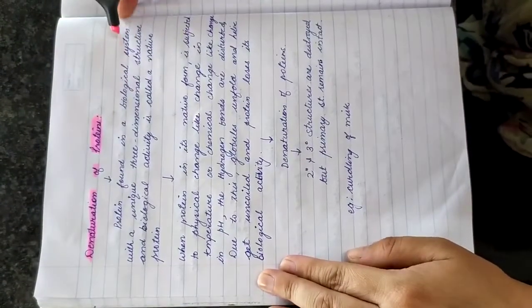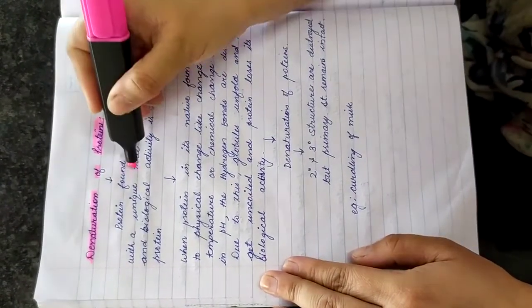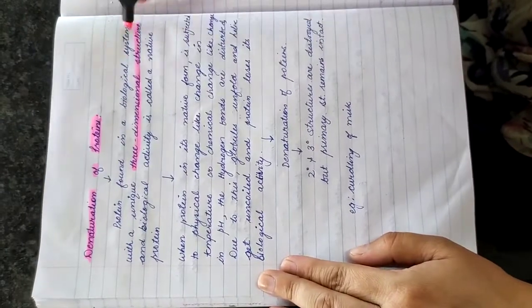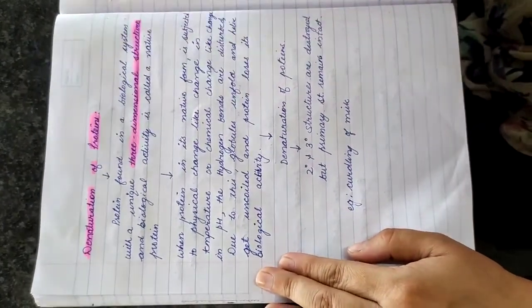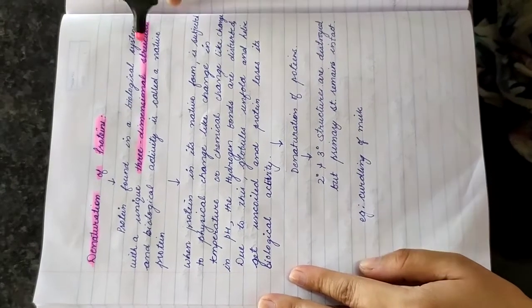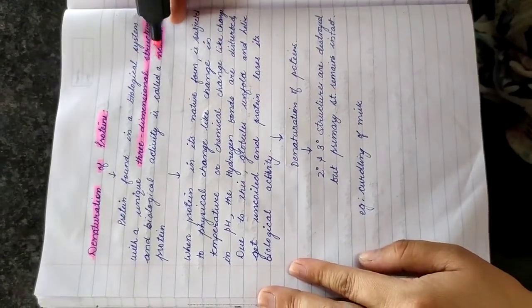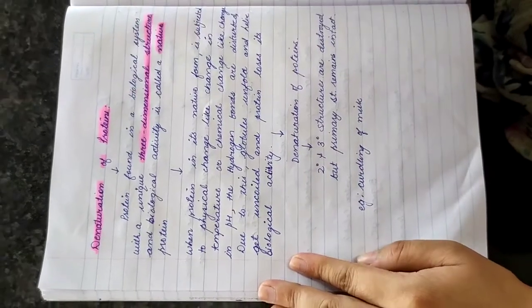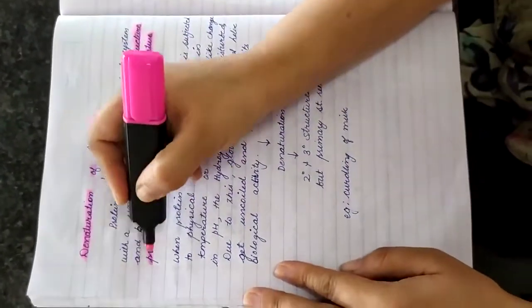Proteins found in biological systems, which you know very well, have a three-dimensional structure, which is very important, you need to remember. A native protein has a three-dimensional structure and biological activity; if you put them together, it's called a native protein.